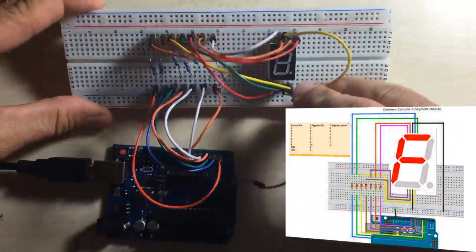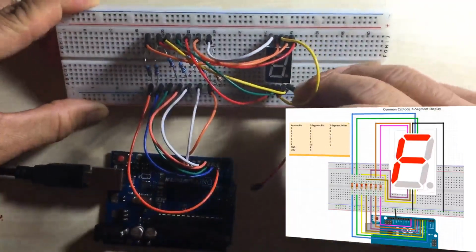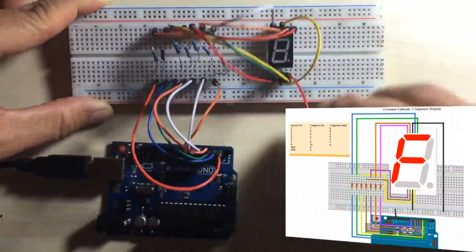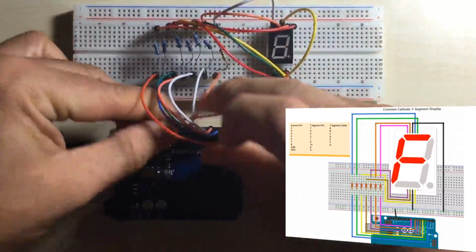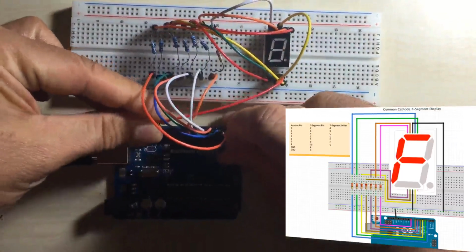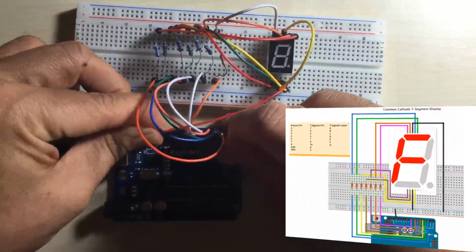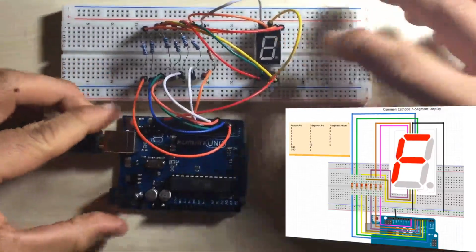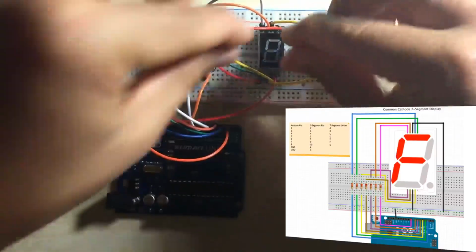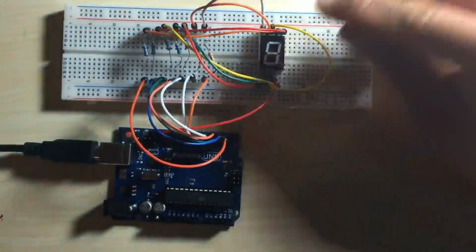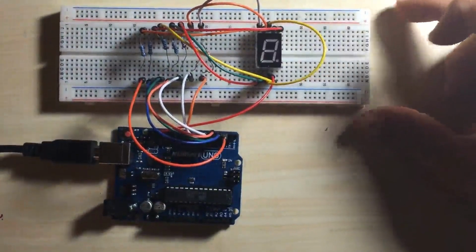So I'm going to connect a wire here, and I'm going to go to ground on the Arduino. Alright, so now that that's complete, I'm just going to push in my 7-segment so it's firmly in place, and that completes our wiring.